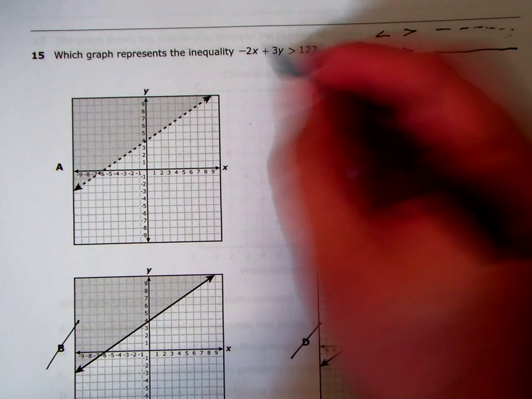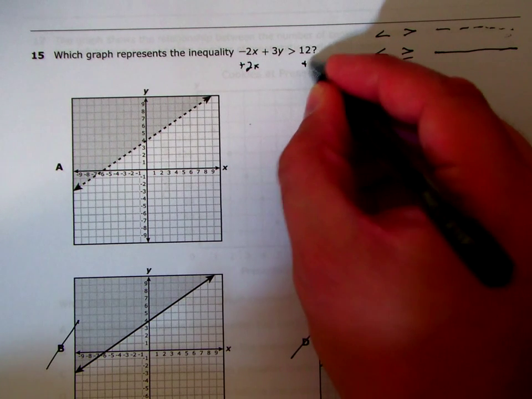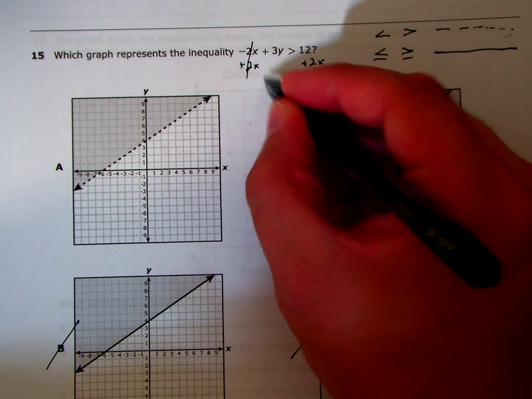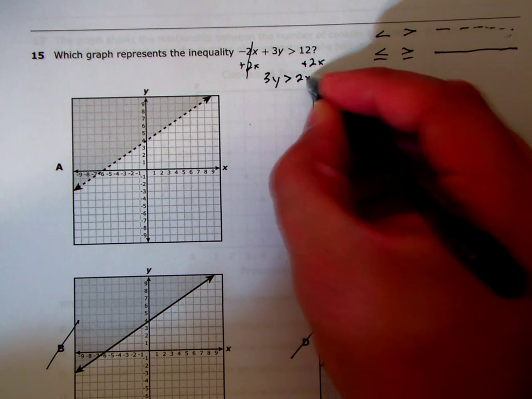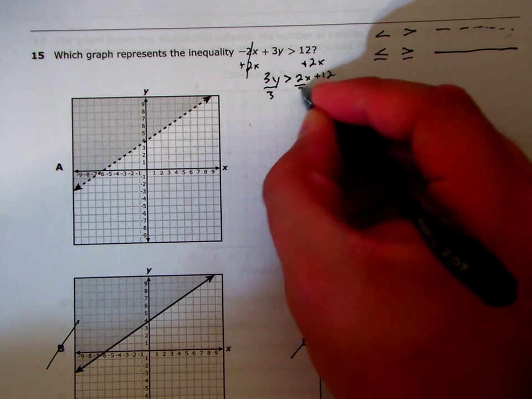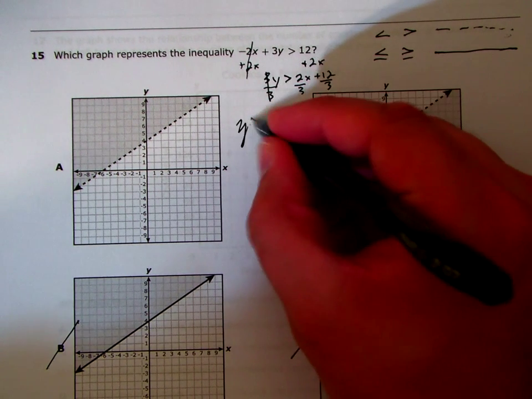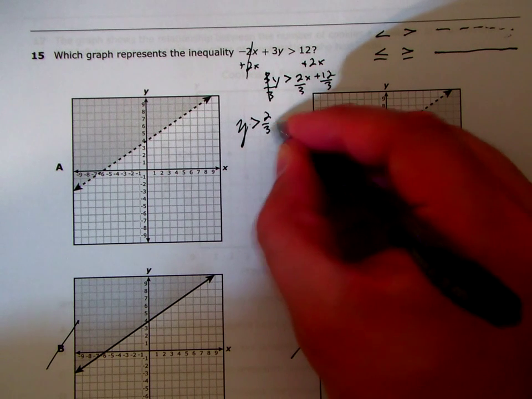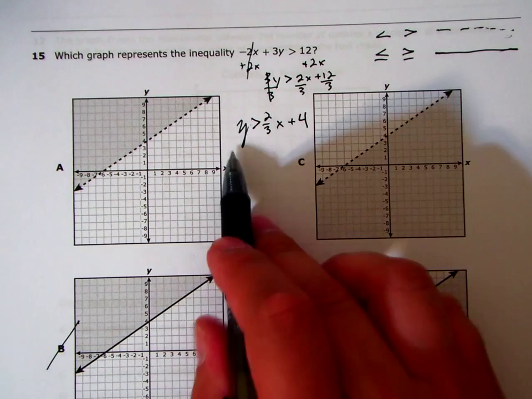Another thing, if we solve this for y, right? So minus 2x on both sides, and then we have what? 3y is greater than 2x plus 12. And then we divide by what? 3, divided by 3, divided by 3. We'll have y is greater than 2/3 x plus what, y'all? 4.